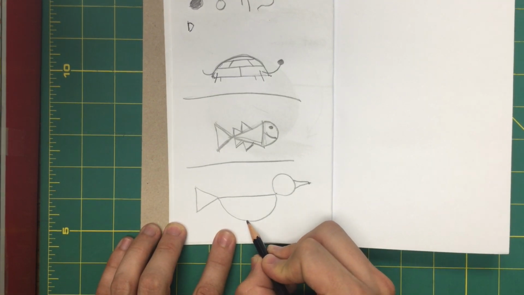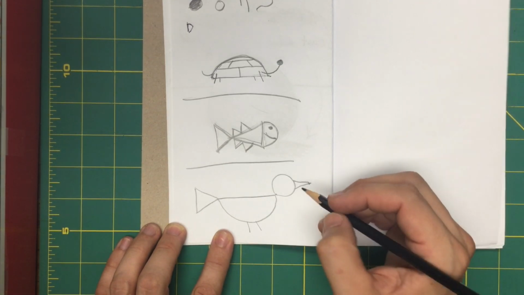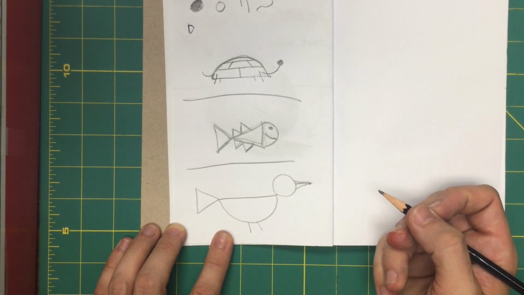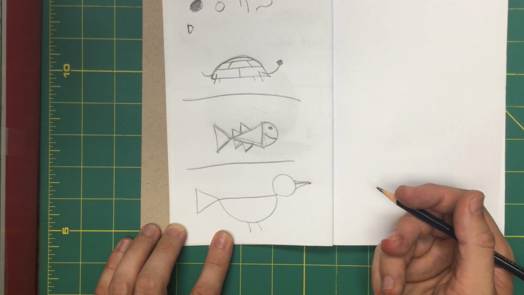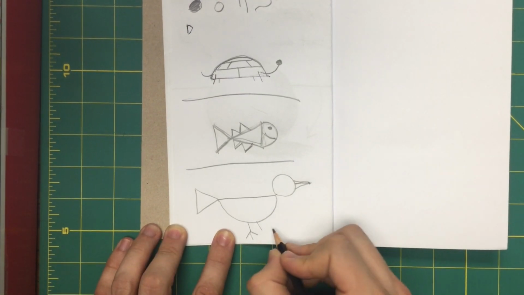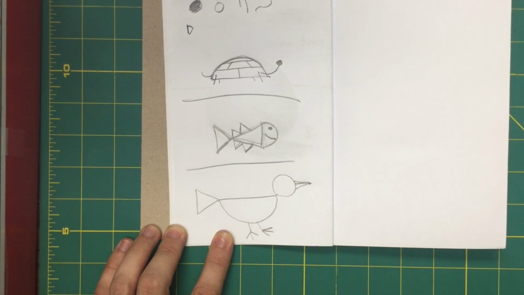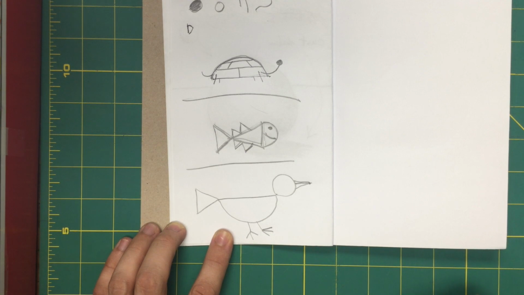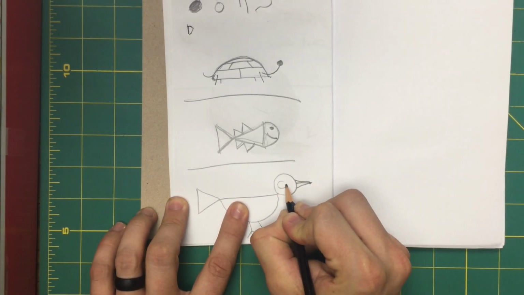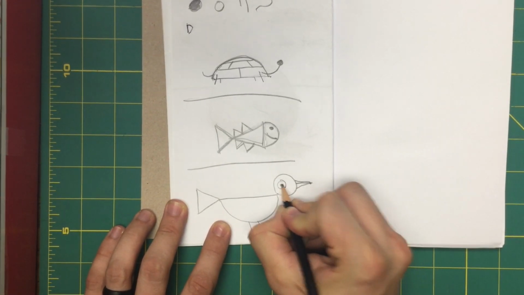I'll make 1, 2 straight lines, and one right here to separate the top of the beak from the bottom of the beak. And then I'll make some very short lines for my talons, the bird feet. My bird does not have an eye yet, so I'll make a smaller circle inside of my circle, and then I'll make a dot.